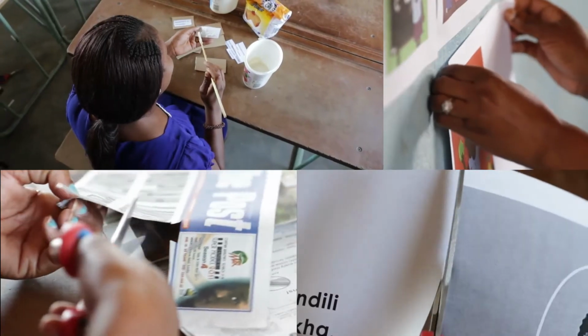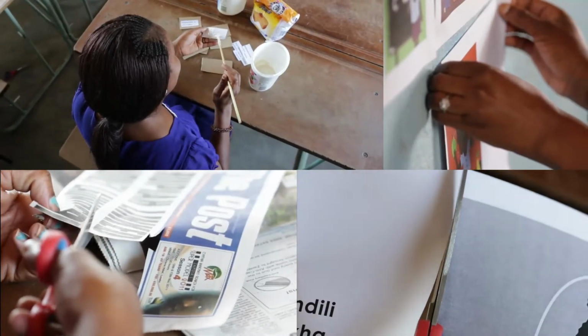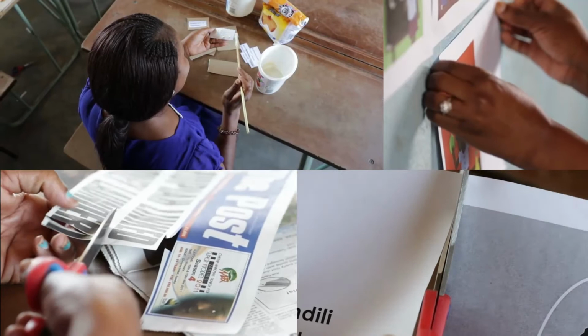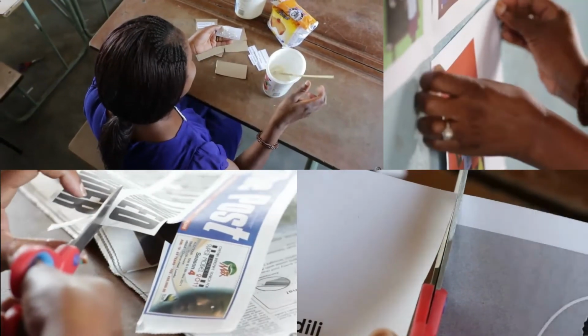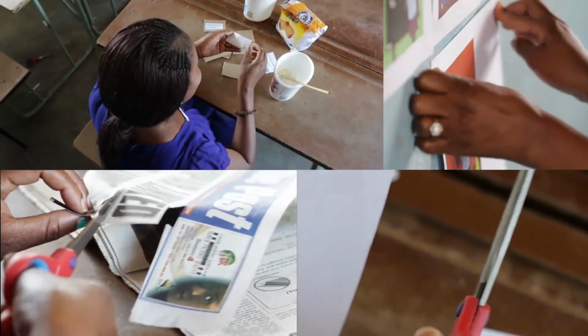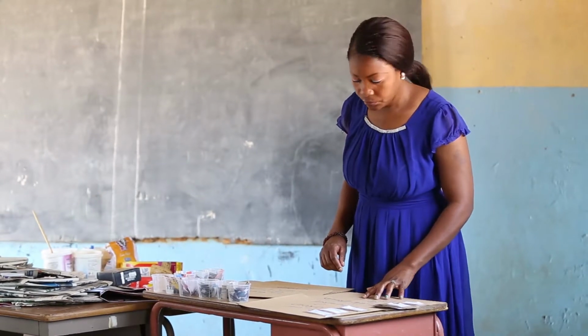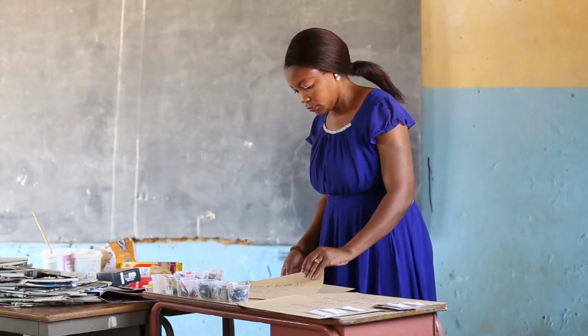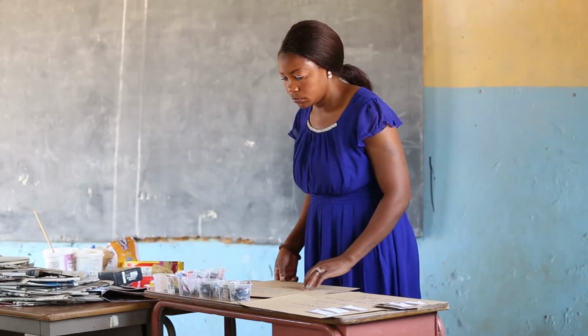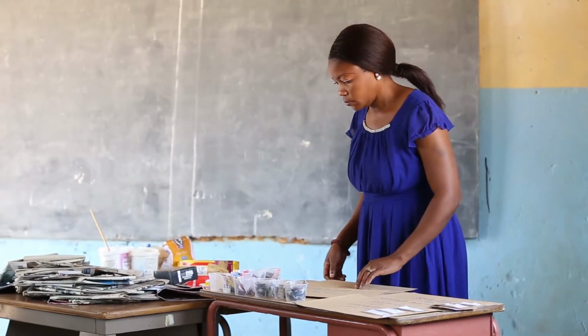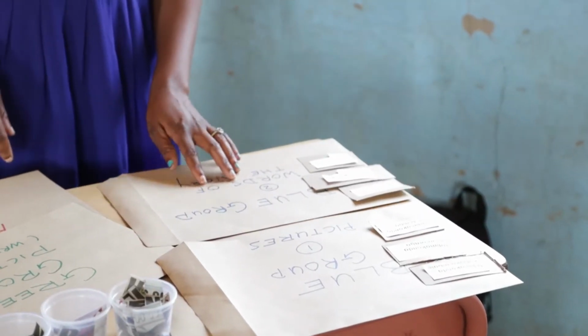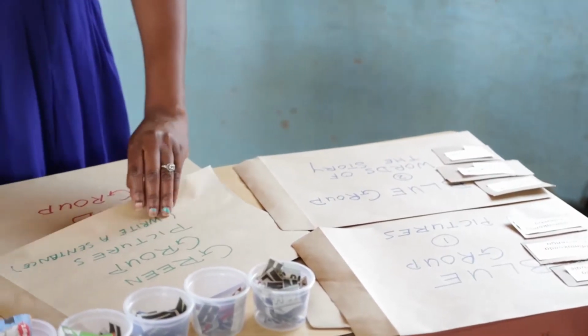Preparation took a bit of time, but the only way to manage big classes successfully is to plan and prepare properly ahead of time. Charity double-checks that she has everything prepared, the pictures and words for the grade 1s and the resources for the 3 grade 2 and 3 ability groups so that each group can work at their own level.